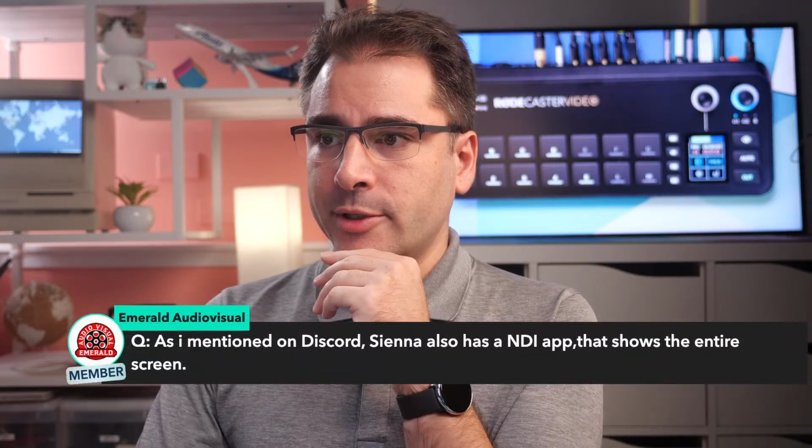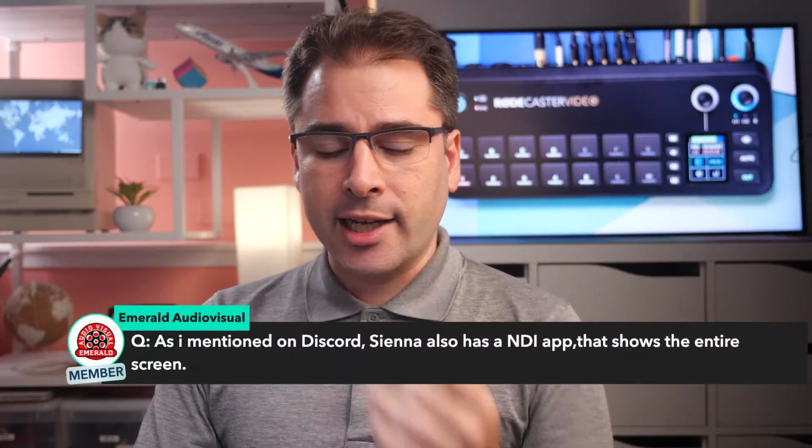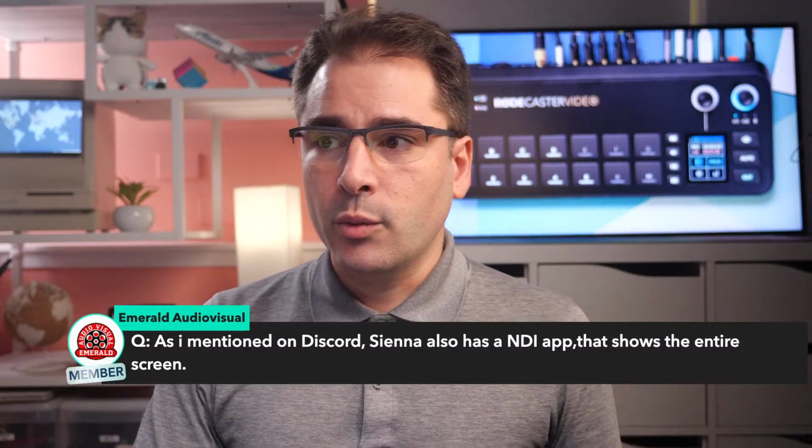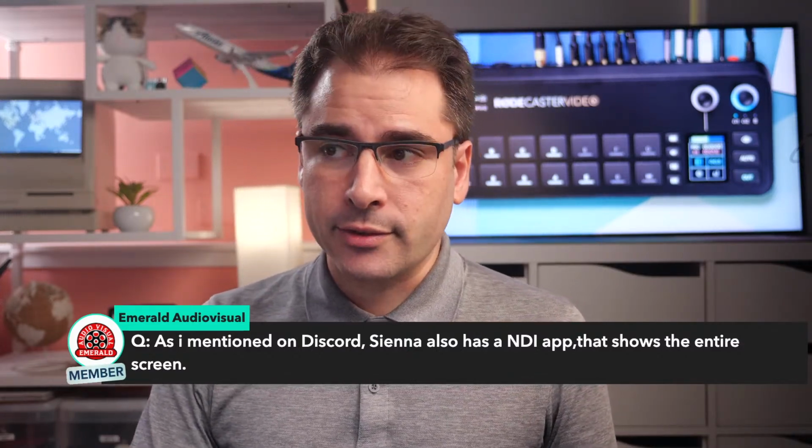Sienna also has an NDI app that shows the entire screen. Yeah, my goal with this was that I wanted to window capture individual applications rather than screen capture, because I have my screen piped into the ATEM anyway for sharing the whole screen. But I wanted to be able to grab an individual application window and send that into the ATEM. I thought it would be a cool idea, but apparently the little overlays don't work. Drop-down menus and stuff.